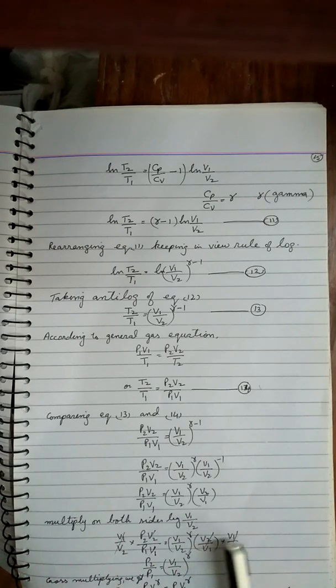These values are cancelled by one another. Here at this point they will cancel. Similarly, they will cancel at this point. The remaining values are P2 by P1 is equal to V1 by V2 raised to power gamma.